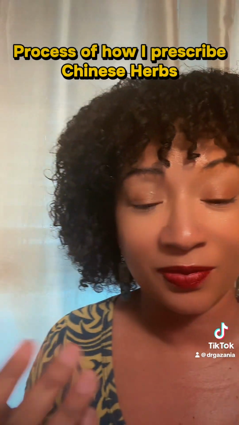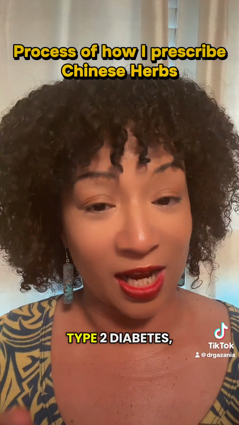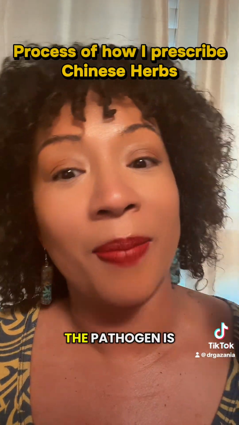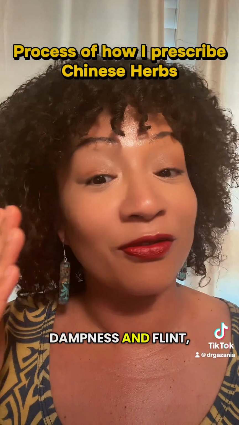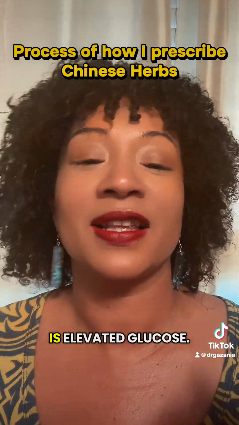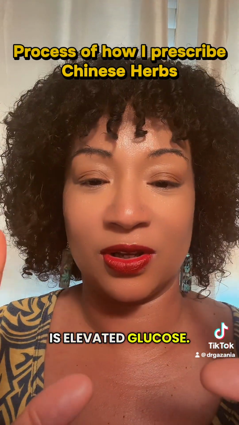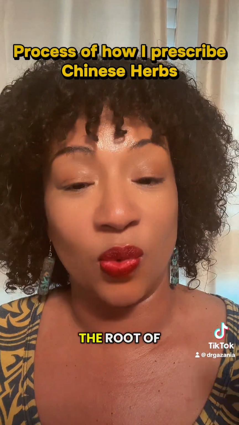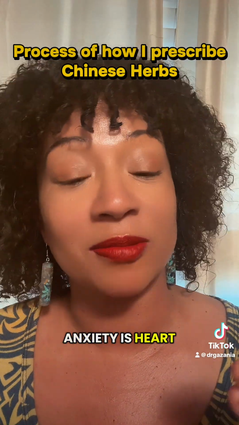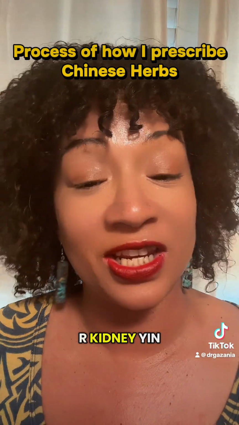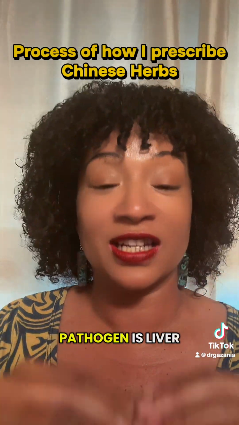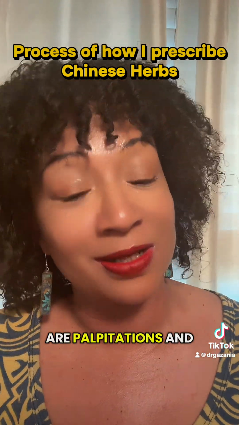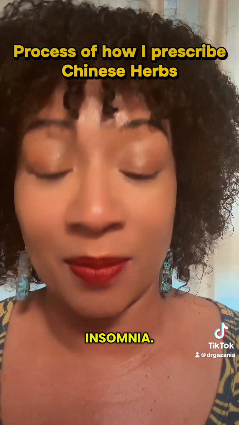Let me give you an example. Type 2 diabetes: the cause is spleen qi deficiency plus kidney deficiency, the pathogen is dampness and phlegm, and the symptom is elevated glucose. Now, let's take another example. Anxiety. The root of anxiety is heart blood deficiency or kidney yin deficiency, the pathogen is liver qi stagnation, and the symptoms are palpitations and insomnia.